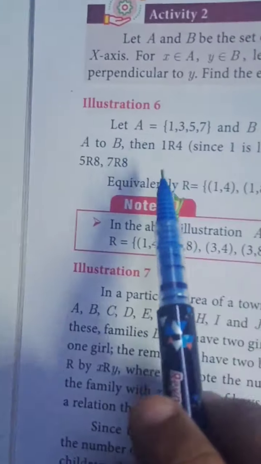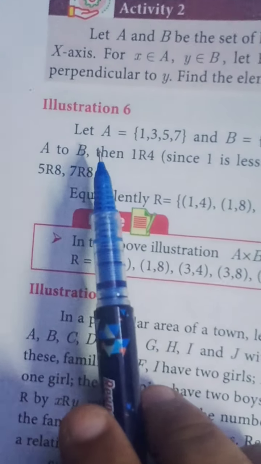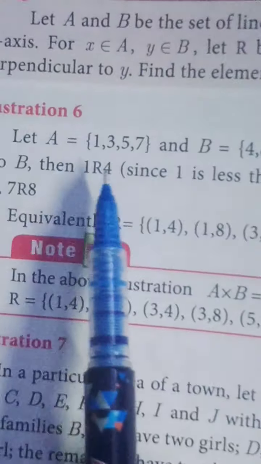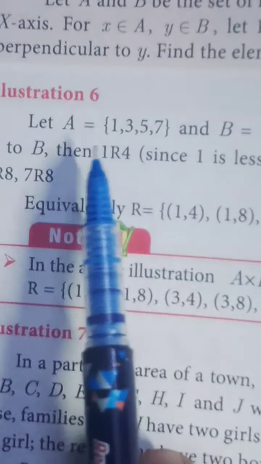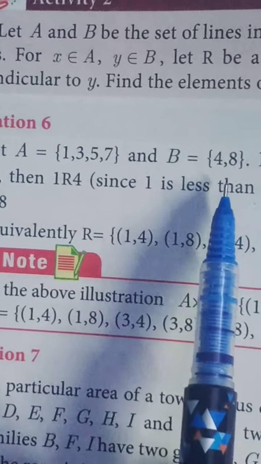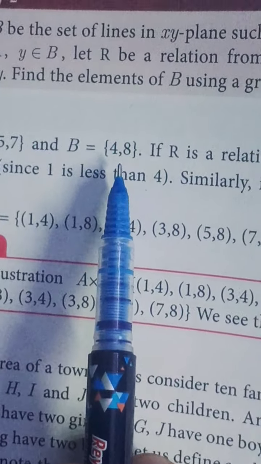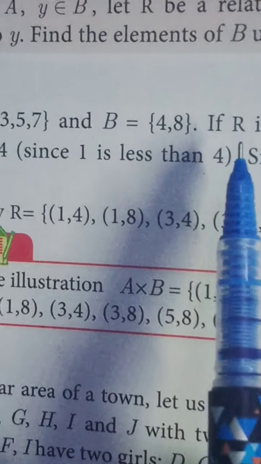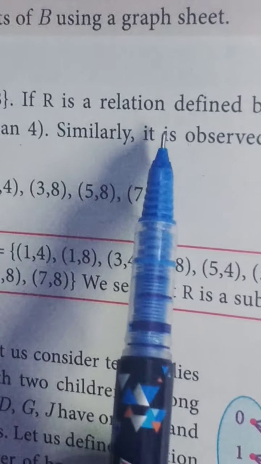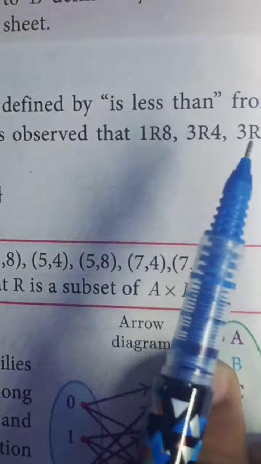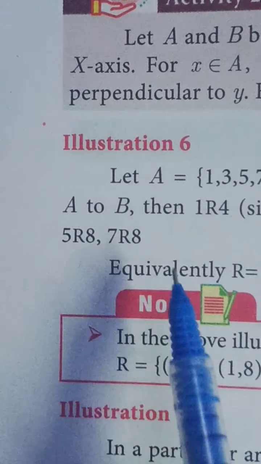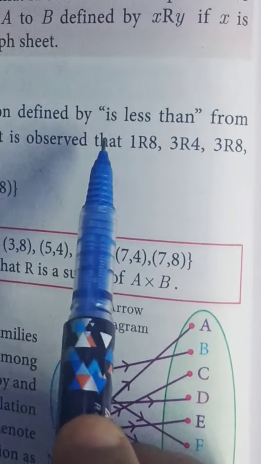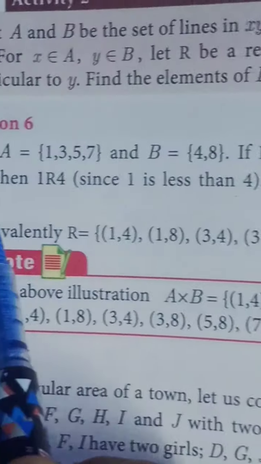Here one example. Here you are given two sets. Look at that. Let A equals 1, 3, 5, 7. You are given the set in the roster form. How many elements are there? 4 elements. And B, that is equal to 4, 8. Here we have 2 elements. Look at that. If R is a relation defined by is less than from A to B. Listen carefully. This is a rule, specified rule. Is less than from A to B.